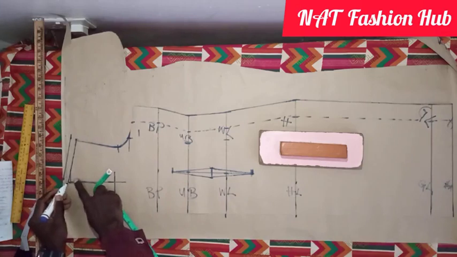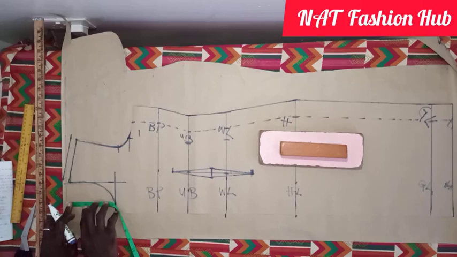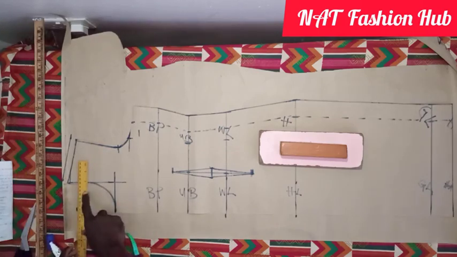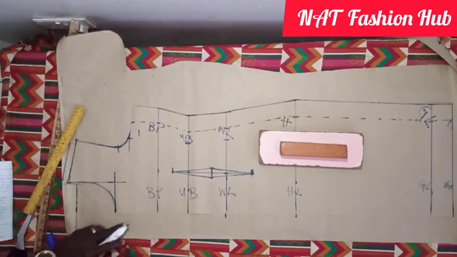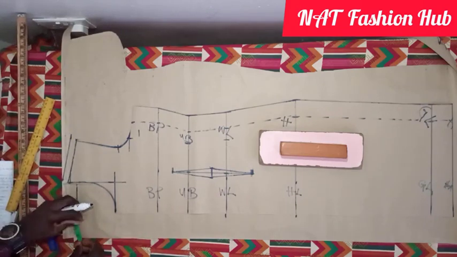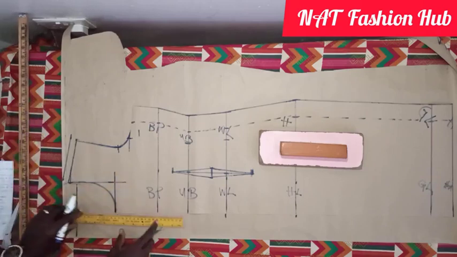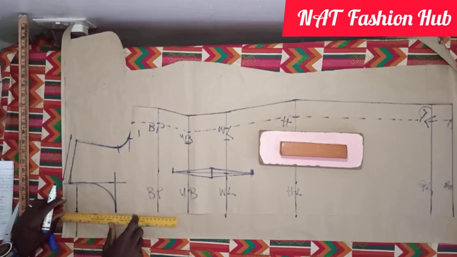All right, so another thing is this: the back piece, the neck, I'm going to deepen it by just 1 inch, all right? Just 1 inch from the shoulder line. So this is 1 inch. And of course, we will extend this line here. This allowance is 2.5 inches. So we'll mark it here. 2.5 inches. We're going to mark it here. All right.